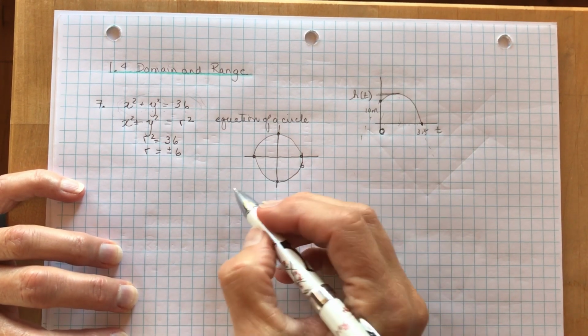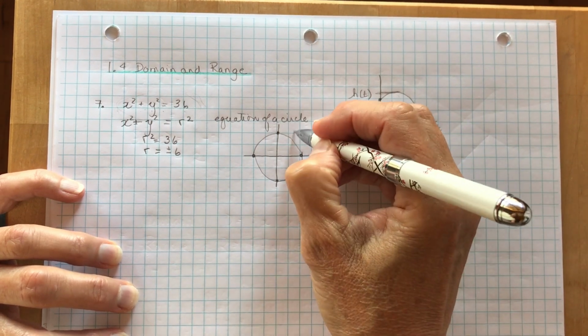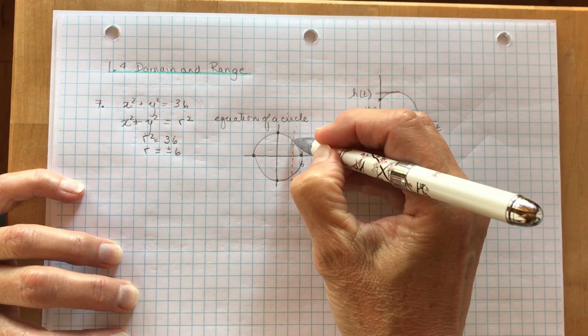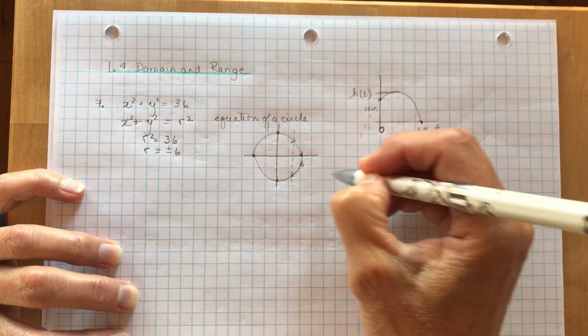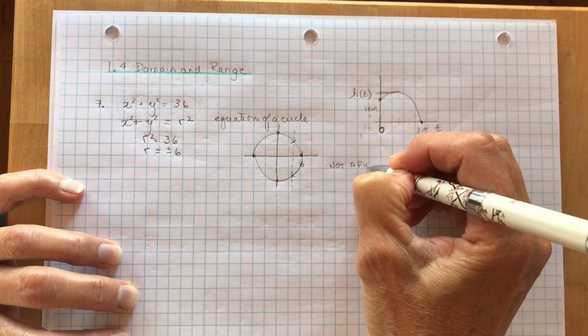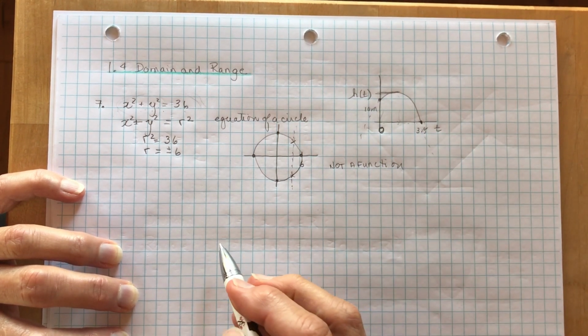And now I need to know what the domain and range is. Well, let's first answer the last part of it. It says, is it a function? I use a vertical line test. Here's a vertical line. It crosses twice, so it's not a function. Not a function. And the domain and range. So what values for x do I have here?